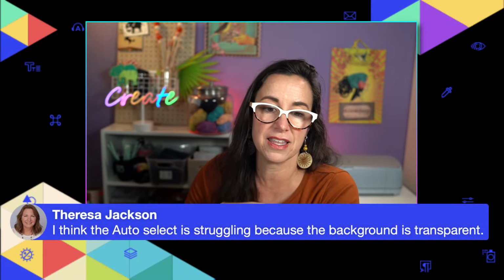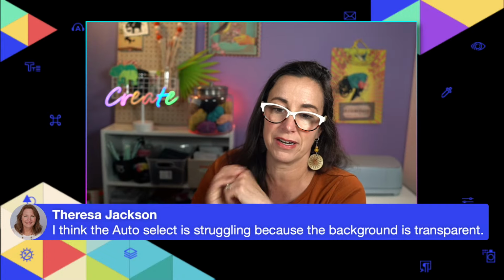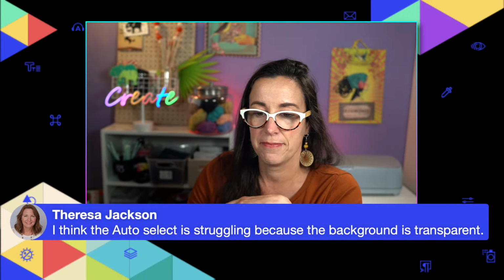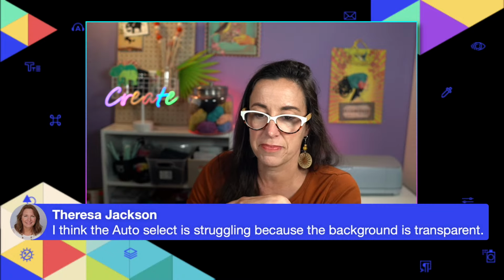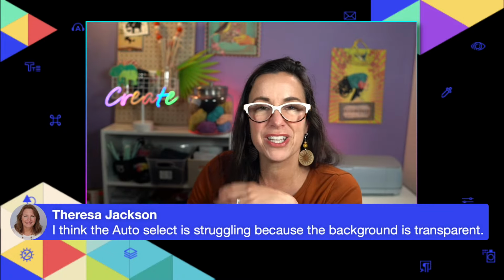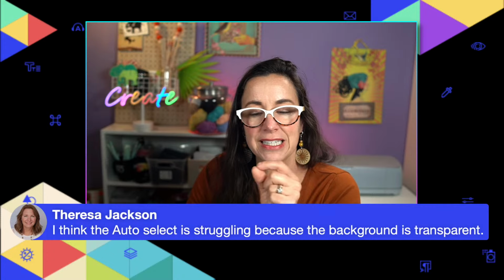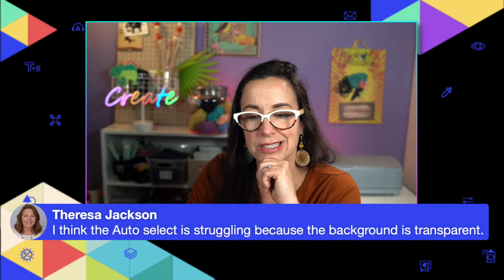Teresa says, I think auto select is struggling because the background is transparent. Yeah, that's part of it. But usually those purple smart guides will kick in and it helps. Sometimes it does select the background, but if you pay attention to the purple smart guides, it helps. But I think maybe I was just moving too fast. But yeah, that's probably it.